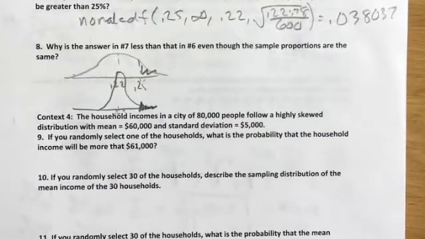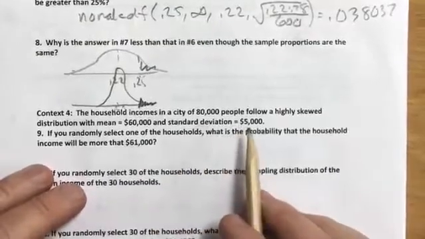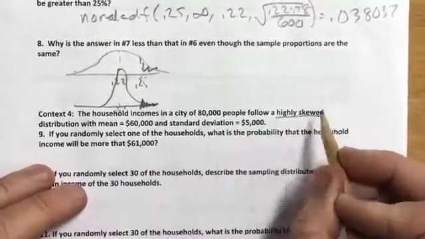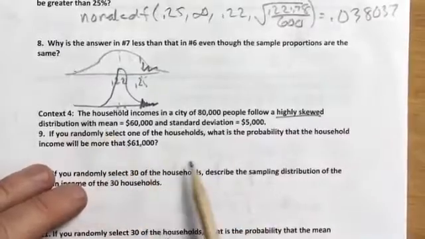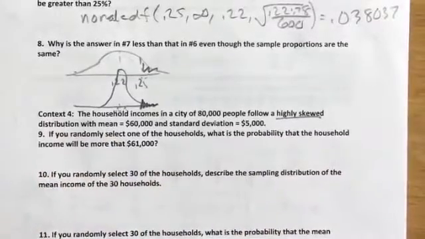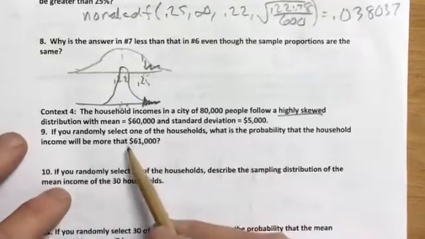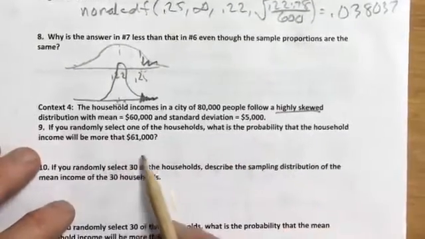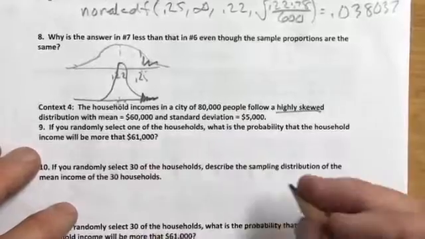All right, so now let's talk about means. That's the sampling distribution with a proportion. Let's talk about it with a mean. The household incomes in a city of 80,000 people follow a highly skewed distribution with a mean of 60,000 and a standard deviation of 5,000. So we don't know if it's normal, if it's uniform, what it follows. Anyway, if you randomly select one of the households, what's the probability the income will be more than 61,000?